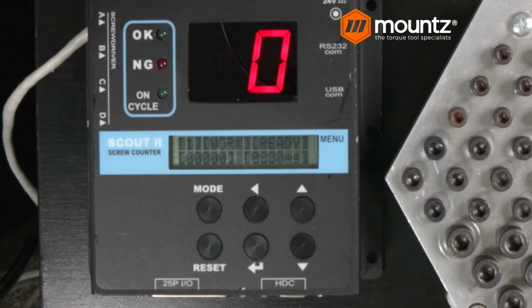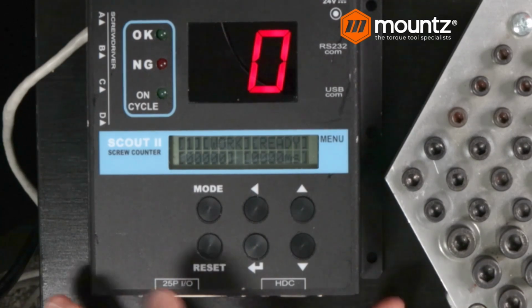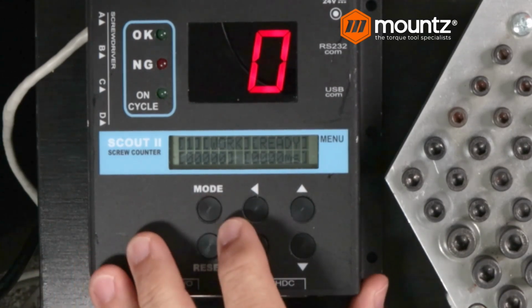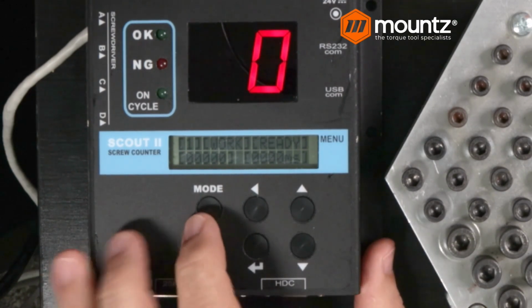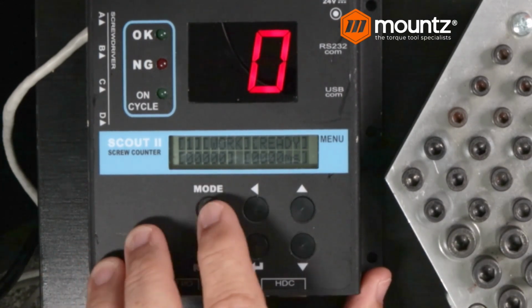We can add the number of fasteners we want to count, and that way we can then move that through our assembly.